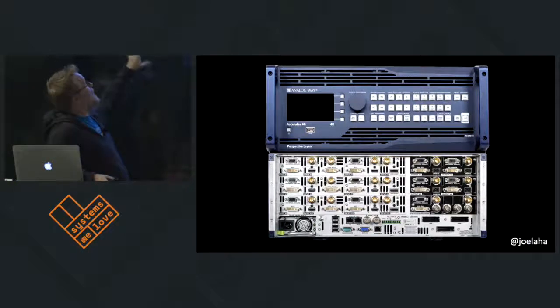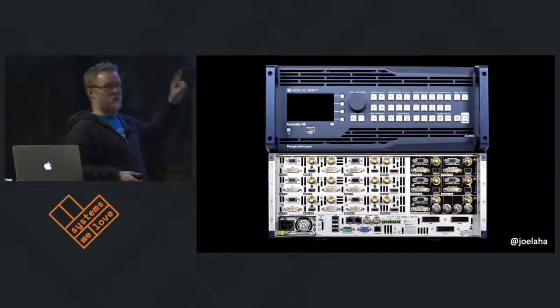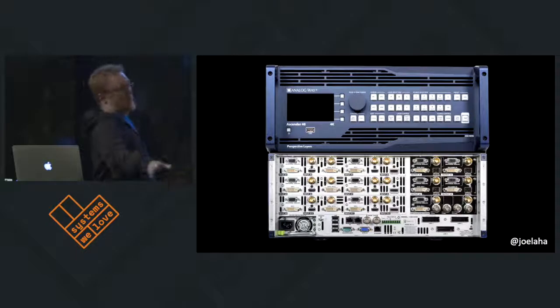It's got 12 inputs of even more types. This one we've got DVI, we've got HDMI, we've got SDI plugs all over the place, we've got even full DisplayPort, and we've got 12 of those. And we also have 4 outputs, 4 individual outputs. And we call it a matrix switcher because each one of those 4 outputs can handle a separate source all at the same time.